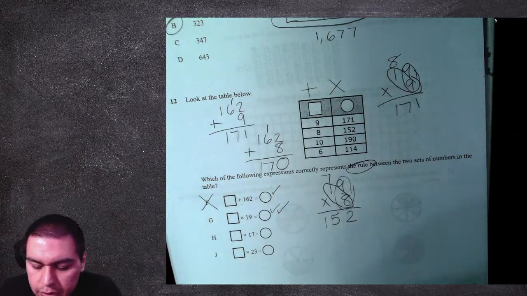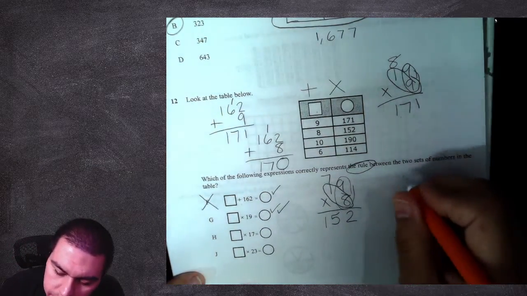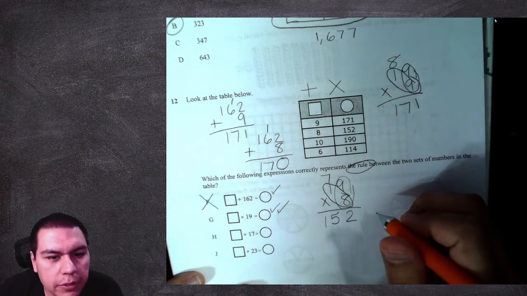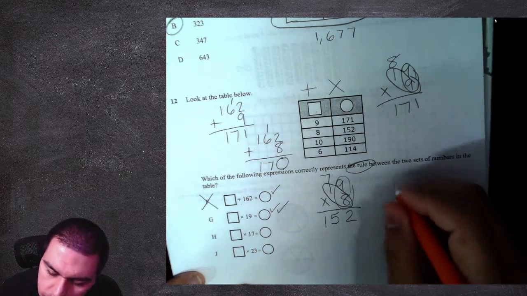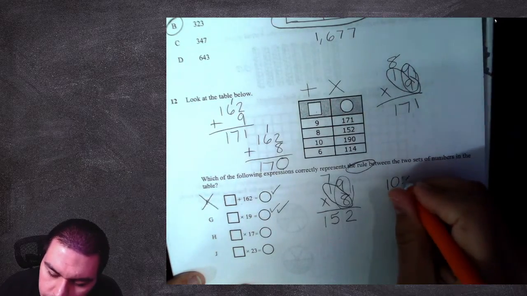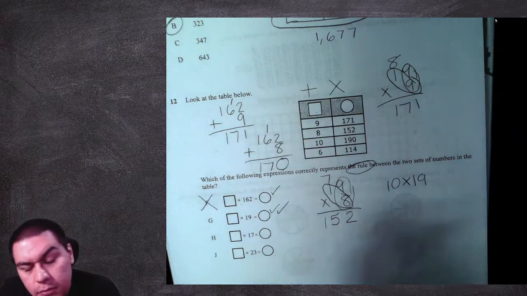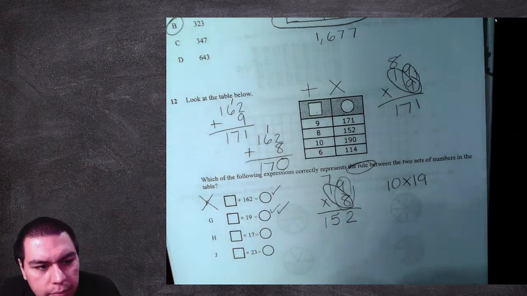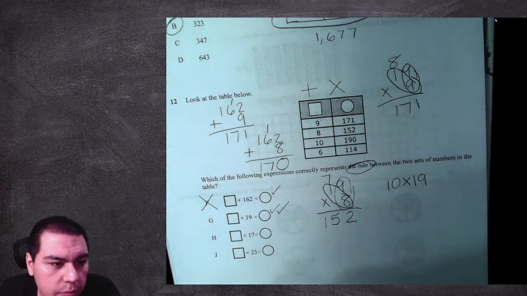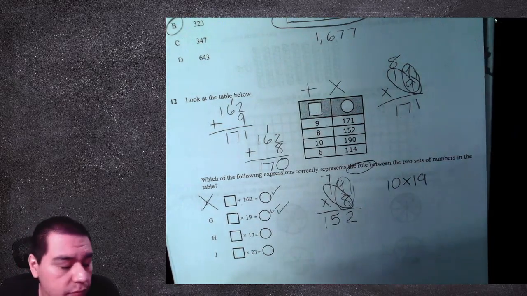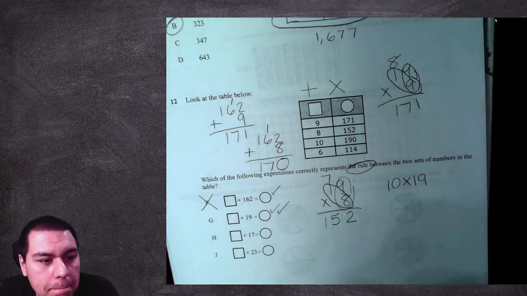So it worked 2 times now. Let's see if it'll work a third time. This one looks tricky, but it really isn't. I'm going to show you a trick. 10 times 19. Notice that I didn't write it how I normally do. I wrote it side by side. Most other multiplication problems, I would not write like this. For numbers like 10, I can.